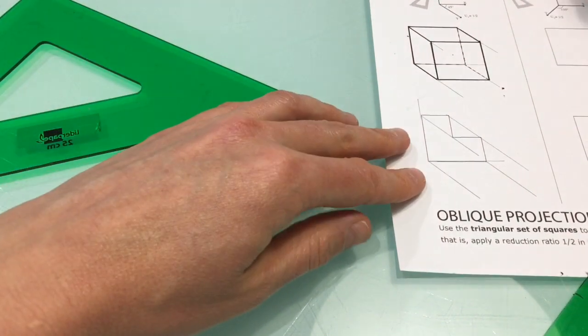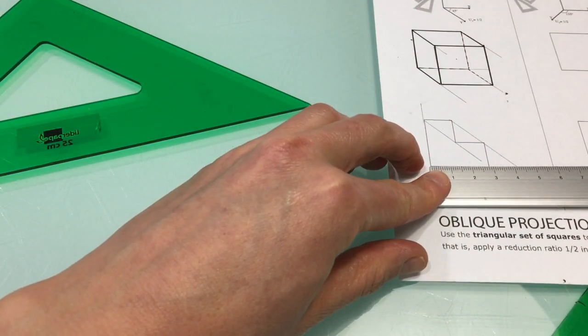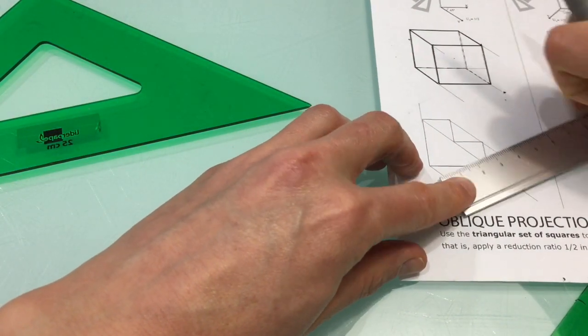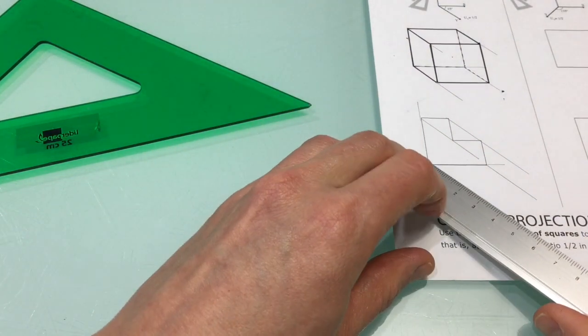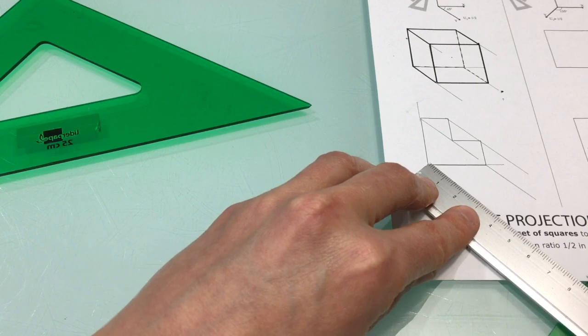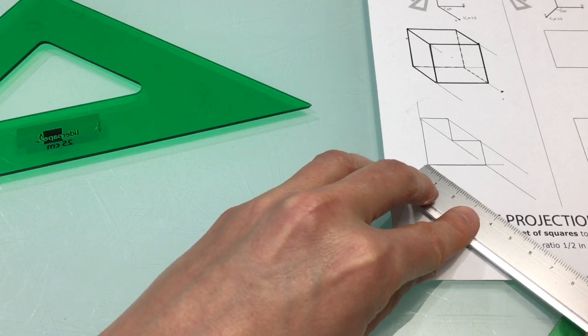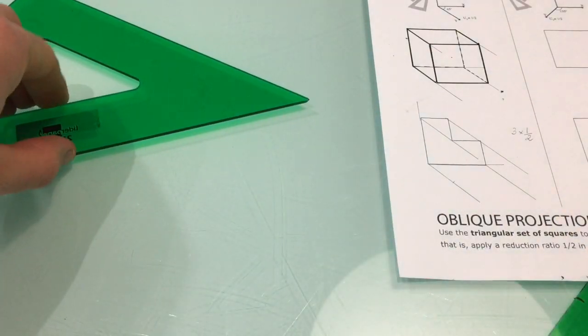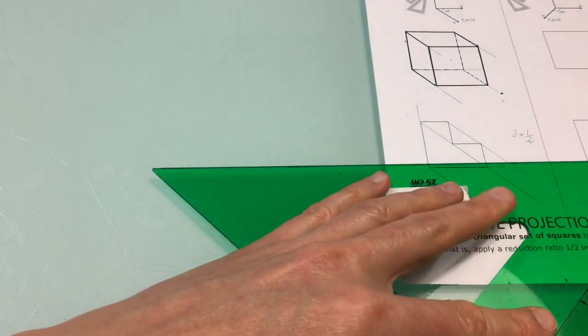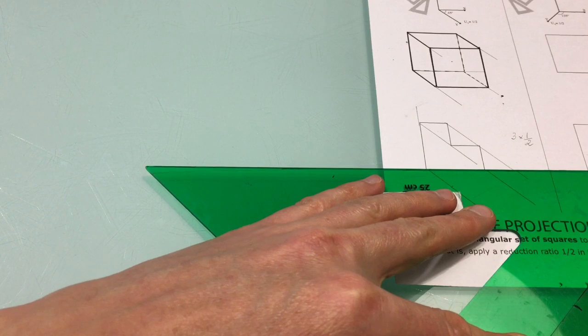If you take your ruler, you will realize this cuboid is as well 3 by 3. So, applying the reduction ratio, 3 divided into 2 is 1.5. At that point, I have to start constructing the horizontal and vertical lines.